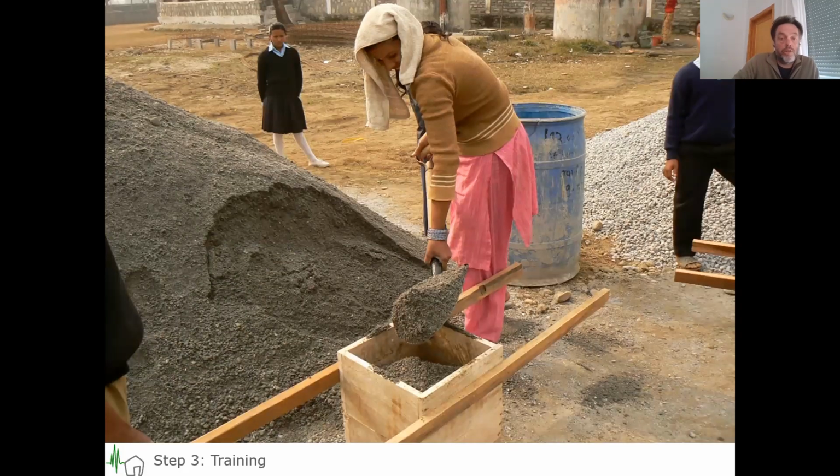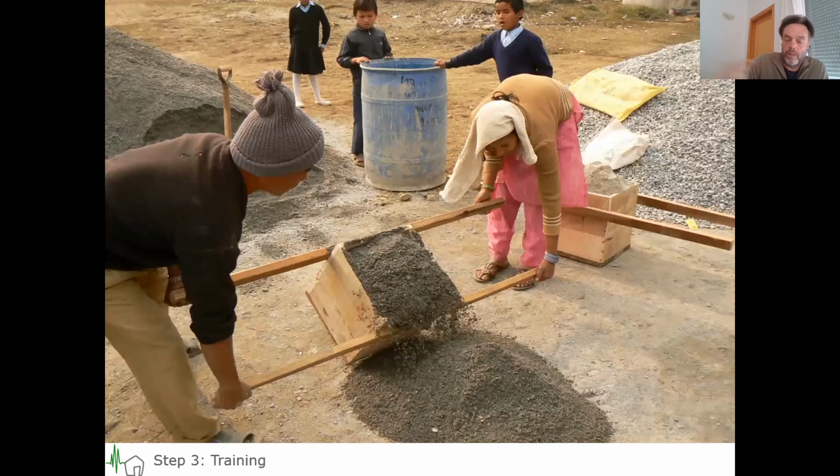And then we started introducing a measuring box. So this measuring box has the same volume as a bag of cement. So if we want to mix 1:4 mortar, then it means you empty 1 bag of cement and you add 4 boxes of the sand, and your mix should always be perfect. So little simple tricks, easy to understand.